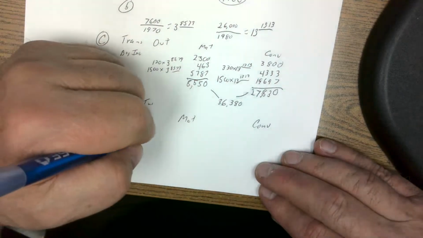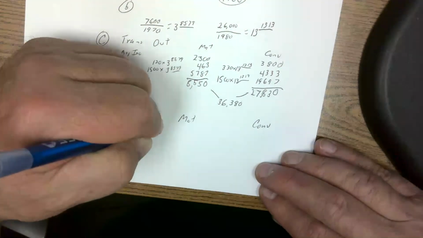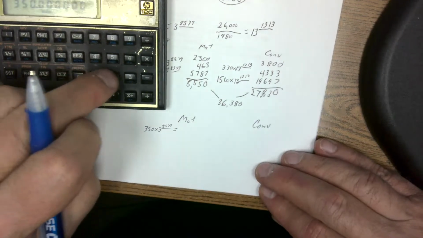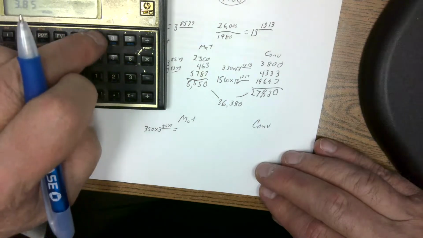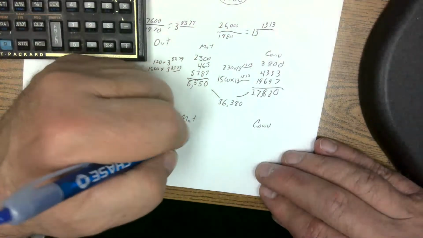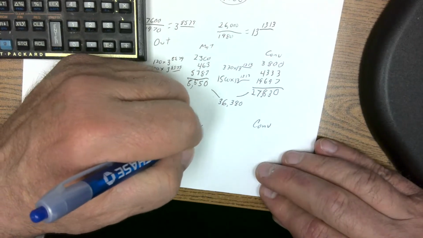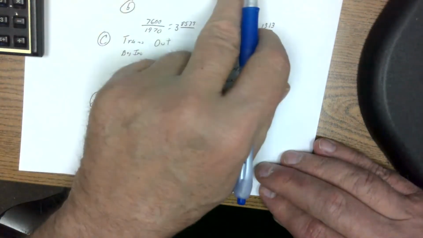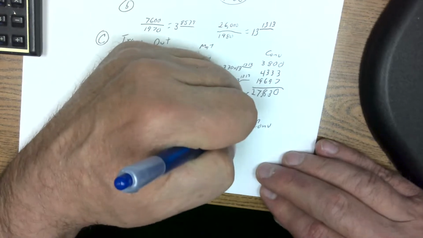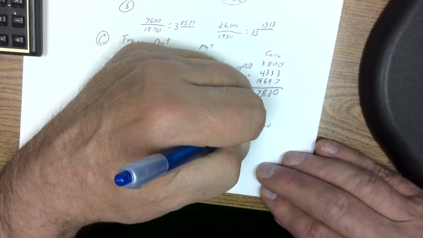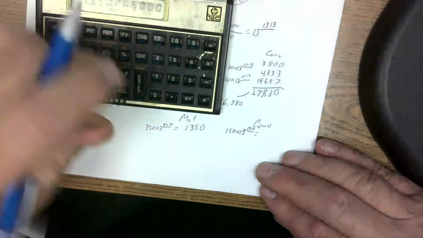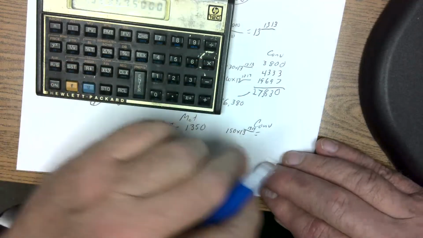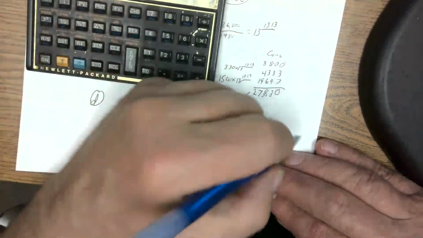Materials are going to be 350 times 385.79, which is 1350, and conversion is going to be 150 times 13.13. And that would be 1970.